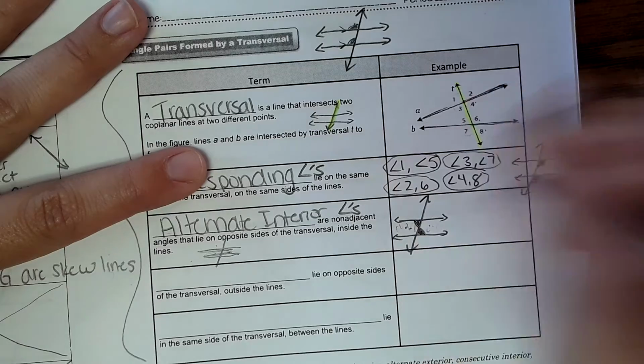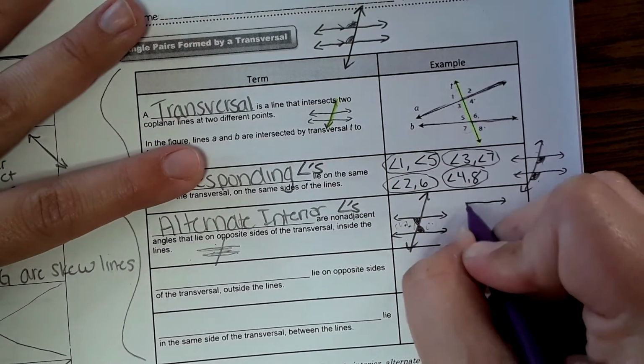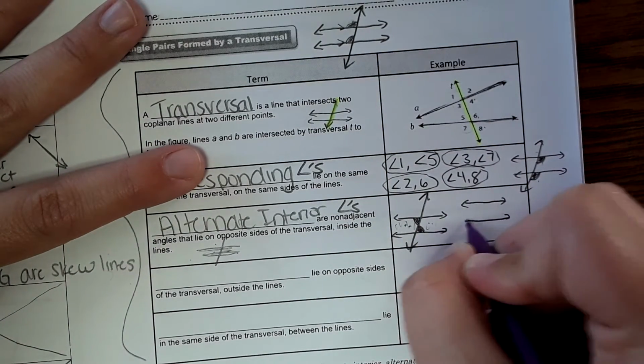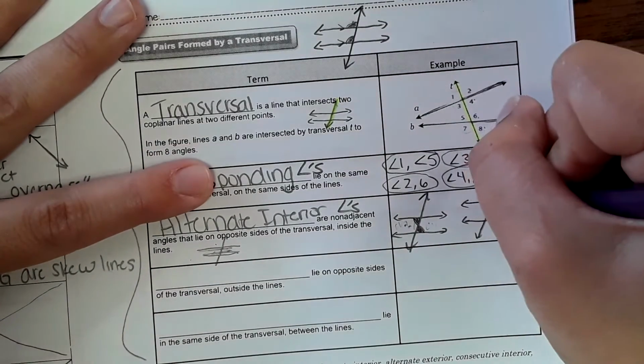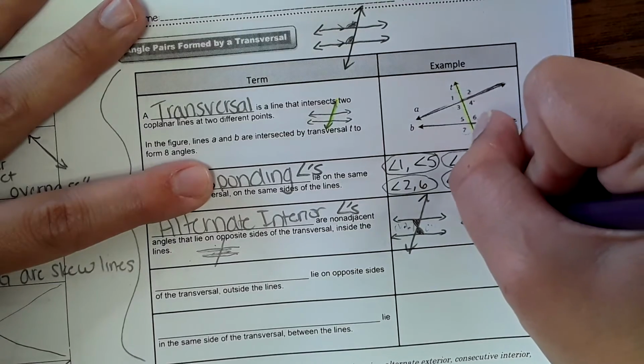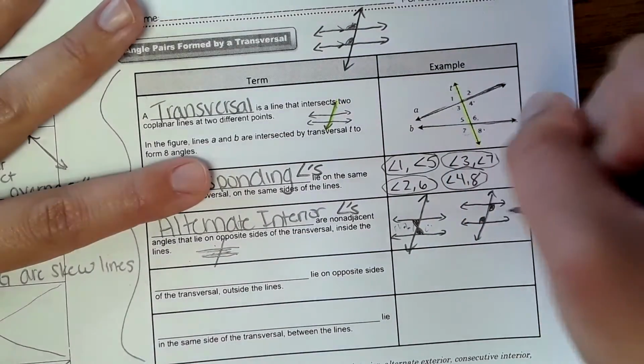So this angle and this angle. It can also be this angle here and this angle. Those are alternate interior.